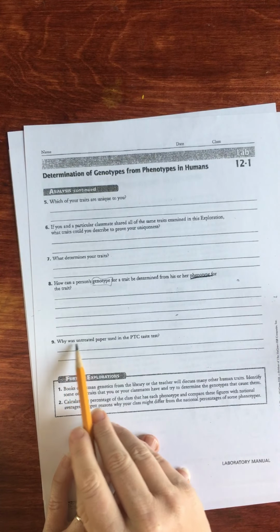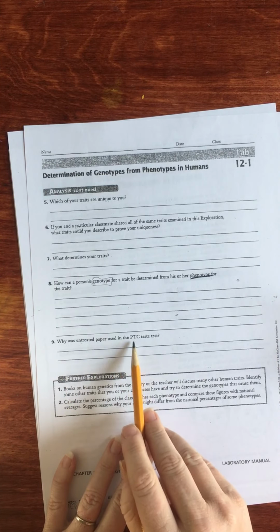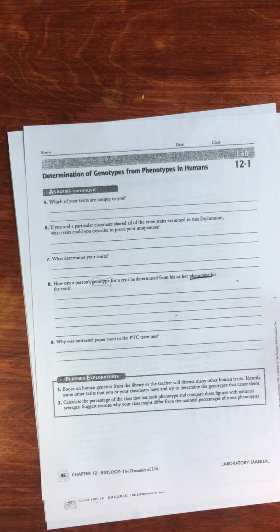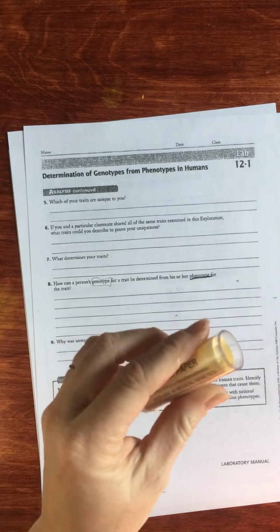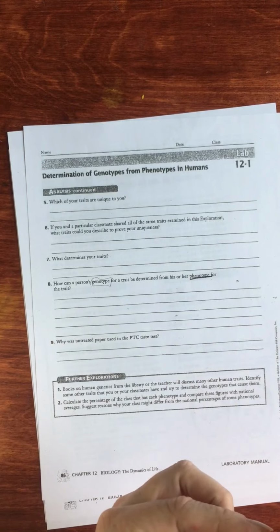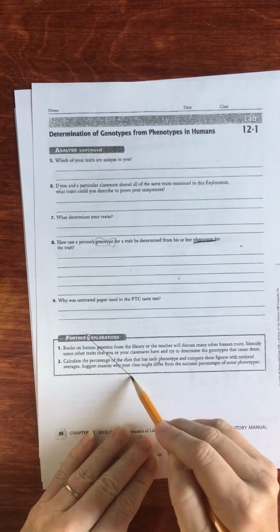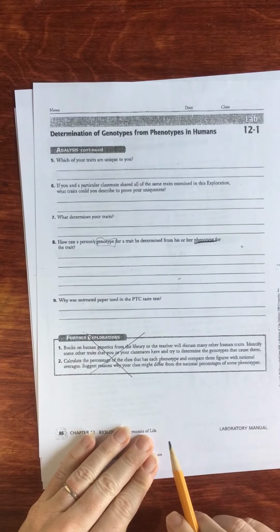And then number 9, why was untreated paper used in the PTC test? Why did they ask you to taste test regular paper before you taste tested the PTC paper? Why did I do that? This further exploration here you do not need to do, so you can skip that.